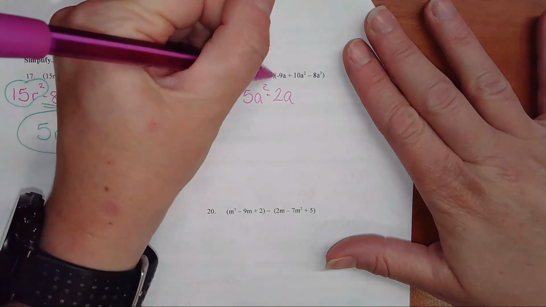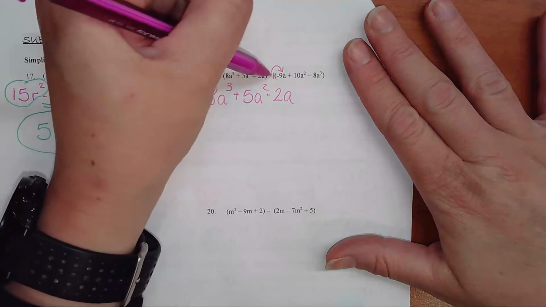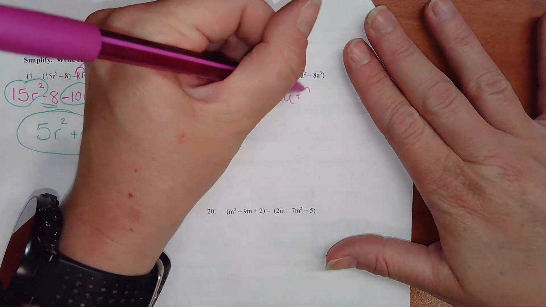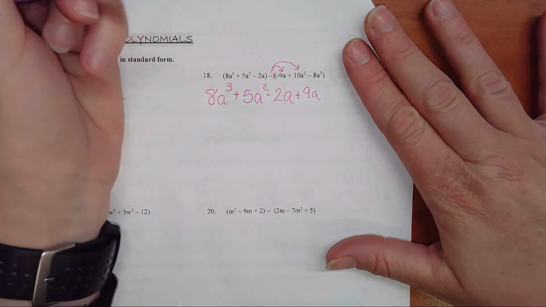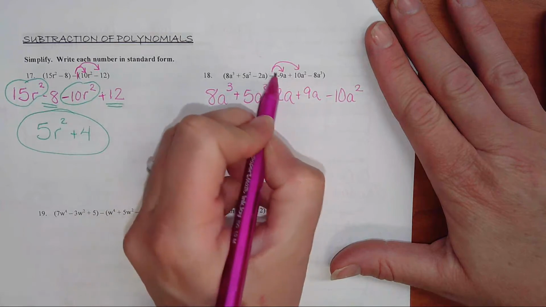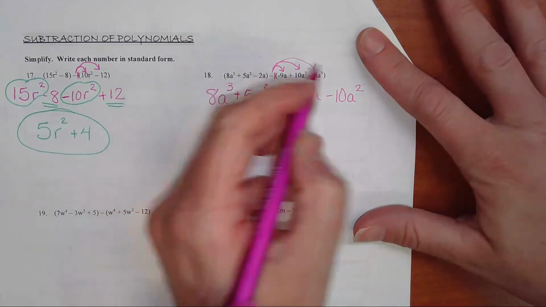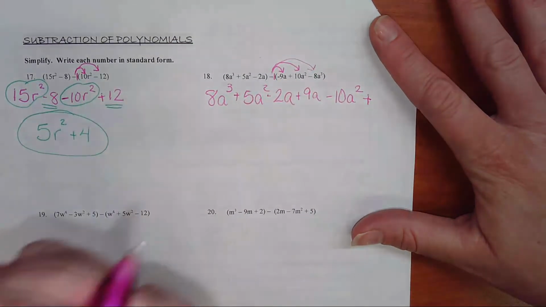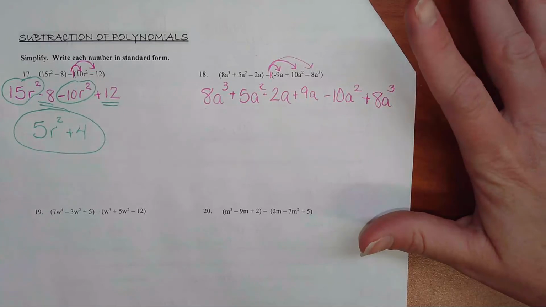Then you distribute. Distribute the negative 1. Negative 1 times a negative 9a. Negative times a negative is a positive 9a. Negative 1 times 10a squared is negative 10a squared. Negative 1 times negative 8a. Negative times negative, we have positive, oh, it's a cubed. 8a cubed. All right, so now we need to combine like terms.